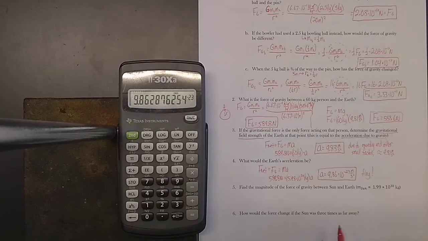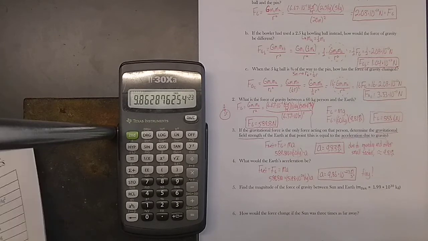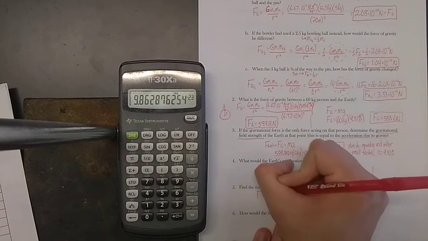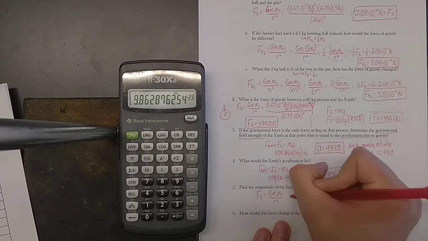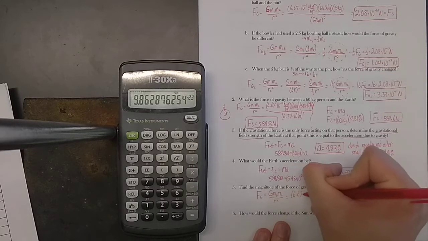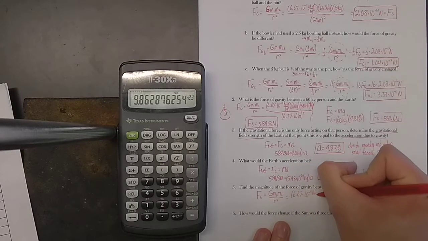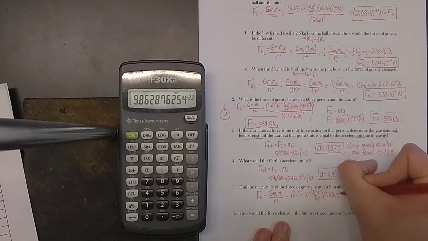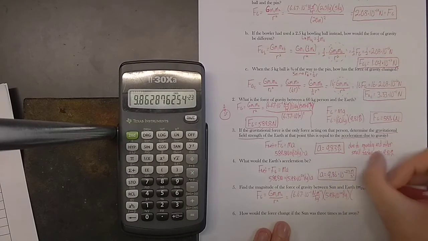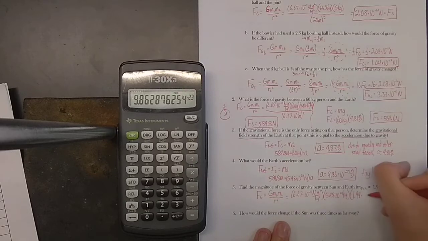Okay, moving on to a different set of problems. Find the magnitude of the force of gravity between the Sun and the Earth if the mass of the Sun is 1.99 times 10 to the 30th kilograms. All right, this is a straightforward calculation. Fg equals G m1 m2 over r squared. G is 6.67 times 10 to the negative 11th newton meters squared per kilogram squared. M1 will be the mass of the Earth, 5.98 times 10 to the 24th kilograms. Mass of the Sun, 1.99 times 10 to the 30th kilograms.